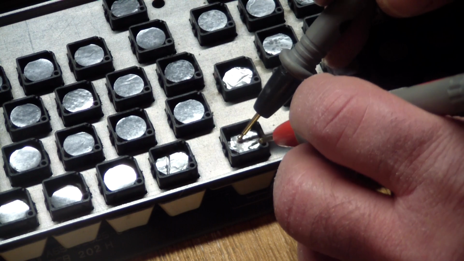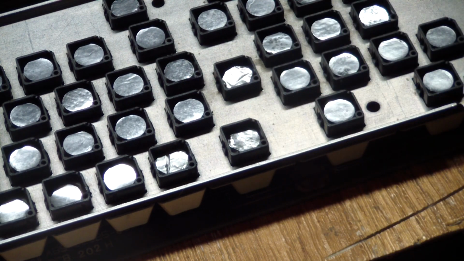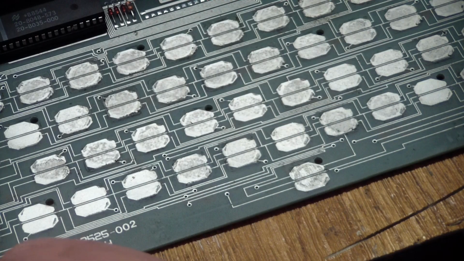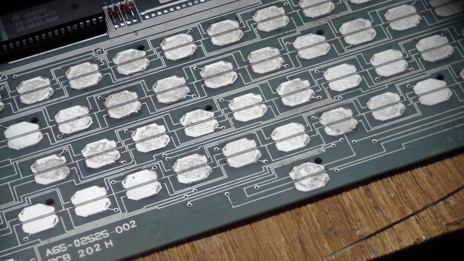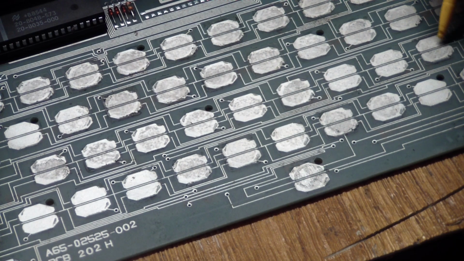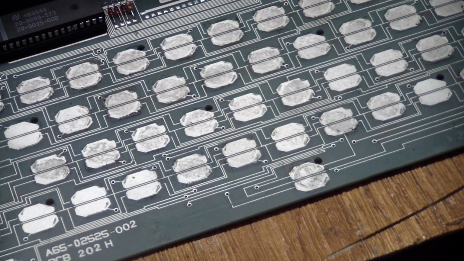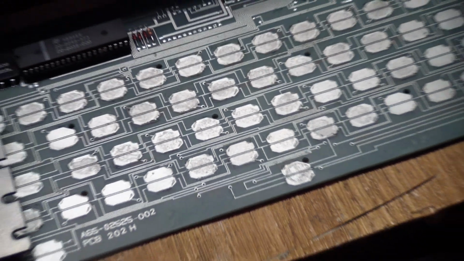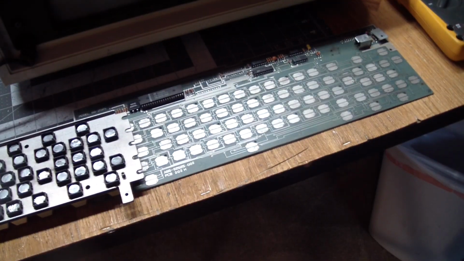The ones I made are fully conductive, and they were just pressing down on the PCB. If you look at the PCB, see there's traces running in between the two plates. So I was just shorting everything together with the new pads I made, and that's why I failed.